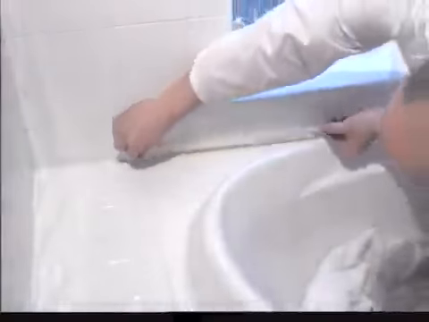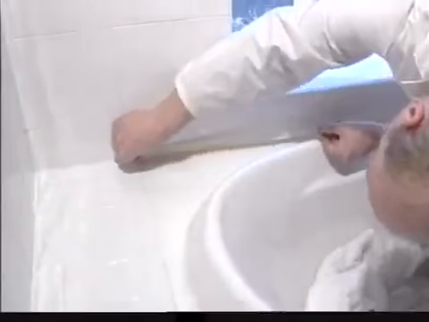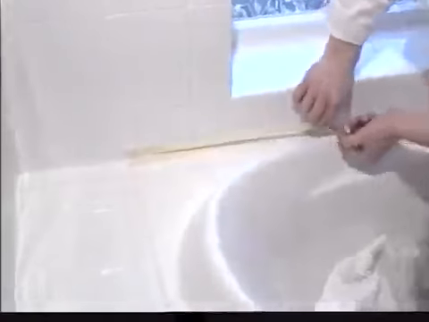Although you'll have used a waterproof adhesive and grout, it will still be necessary to seal around your sanitary ware with silicone.